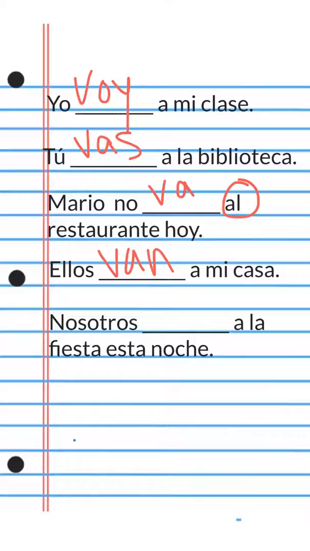How would you conjugate the verb ir for nosotros? The correct conjugation would be vamos. Nosotros vamos a la fiesta esta noche, meaning we go, or we are going, to the party this evening or tonight.